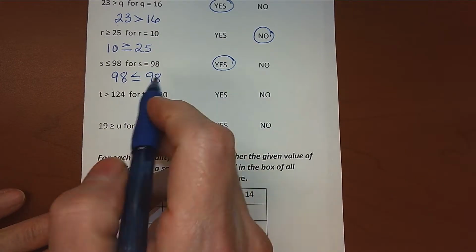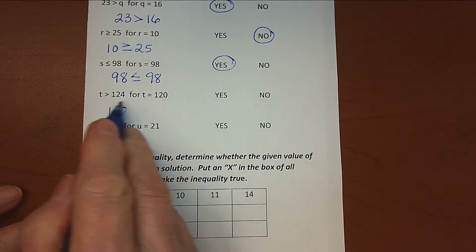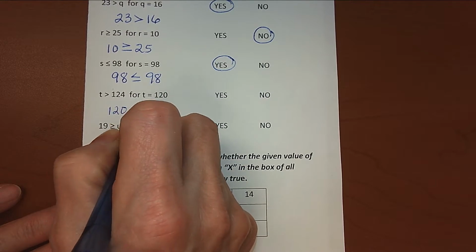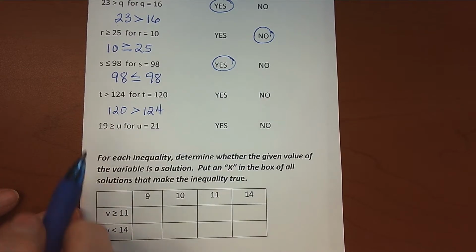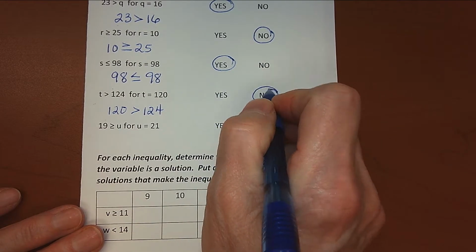All right, so I hope that you substituted 120 in for the t, because this tells us that t is 120, and check to see if it was greater than 124. So t is not greater than 124, so that's no.